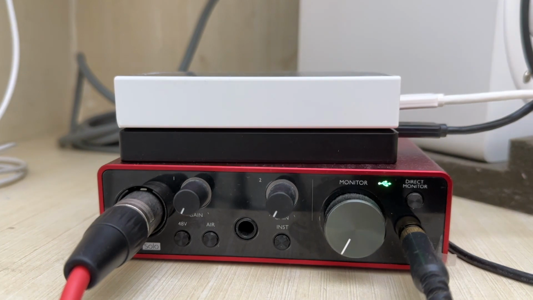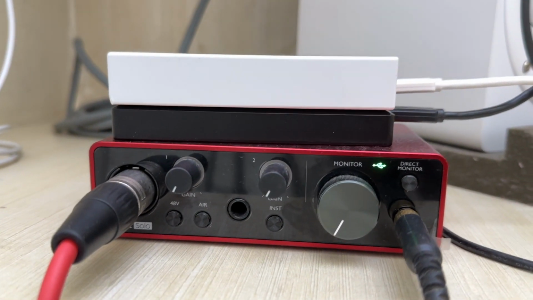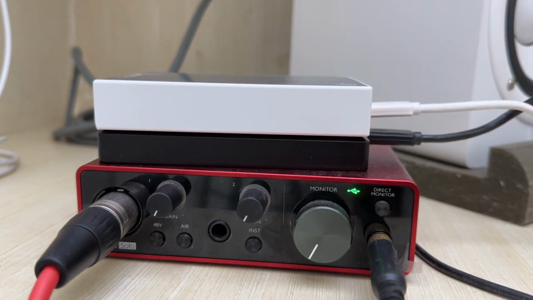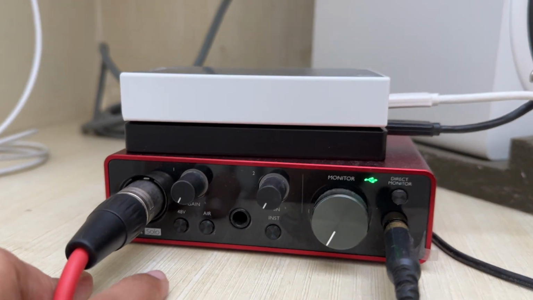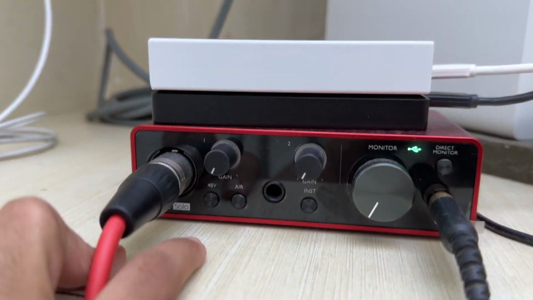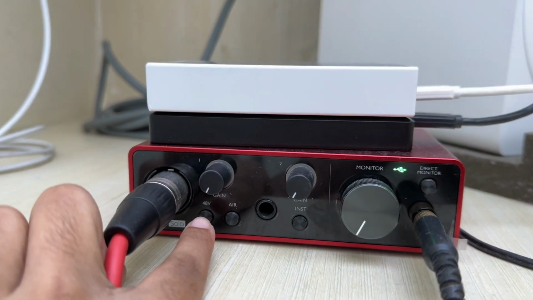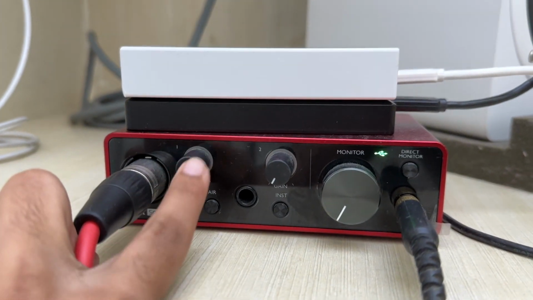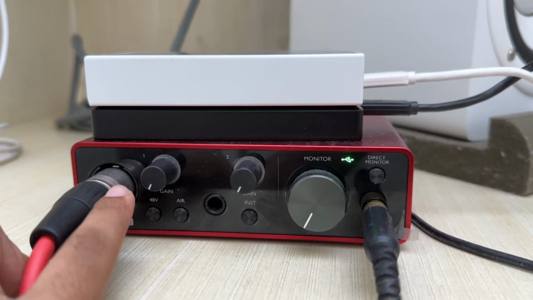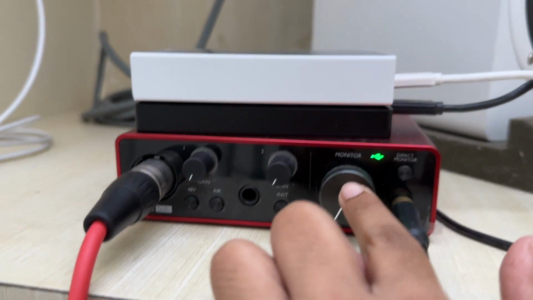Scarlett Studio has to be powered by a phantom power, alright? So you need to power it up in order to give it that signal. So the phantom power knob for this particular input is this, 48 volts. So you need to click that on, and this is the gain knob for the mic. This is the monitor knob, okay? We'll deal with this later on.